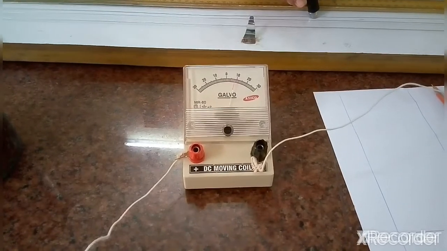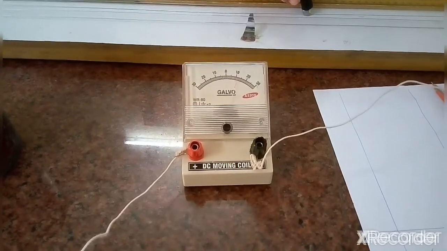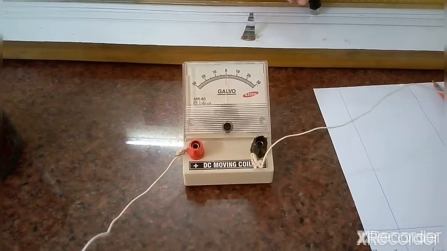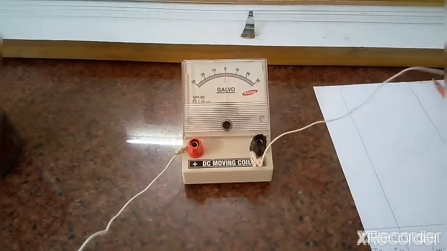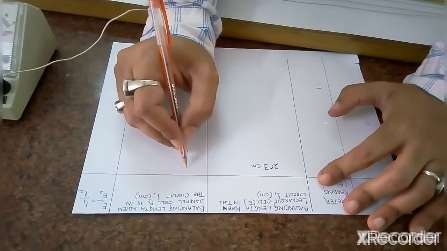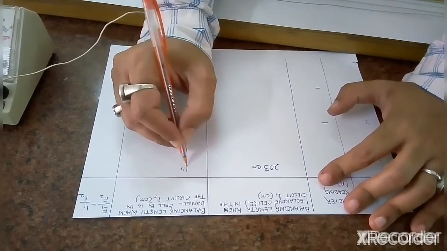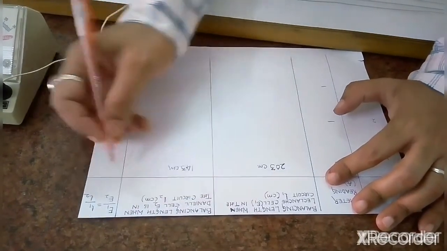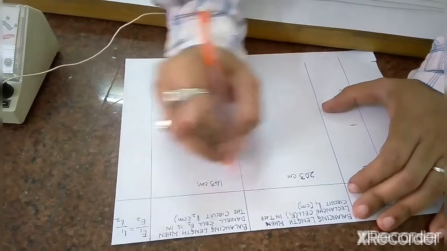Which comes around, you see this, 143. You are going to write down the reading for the balancing length as 143 centimeters. Now we have these two values.